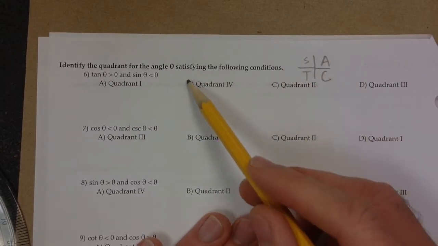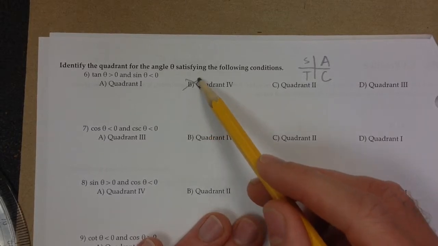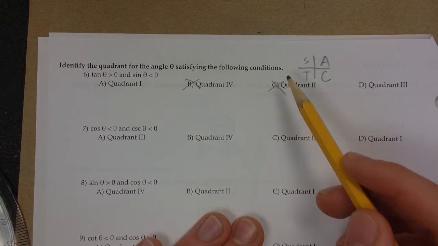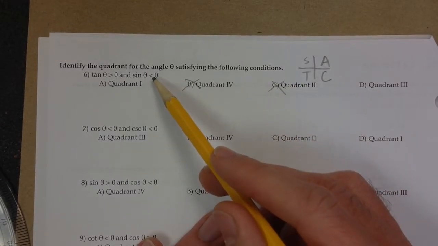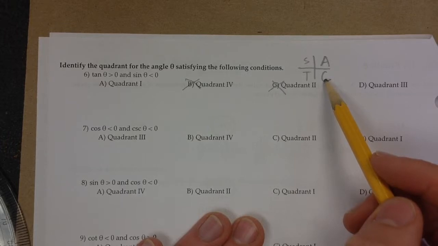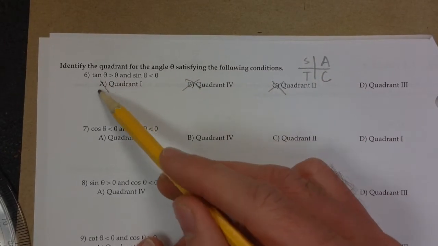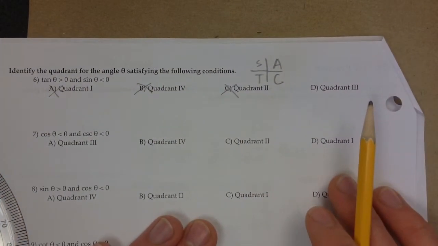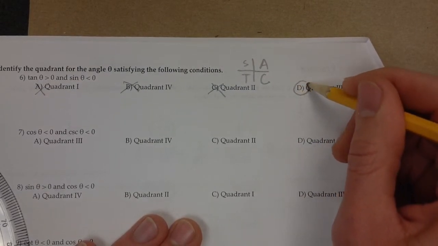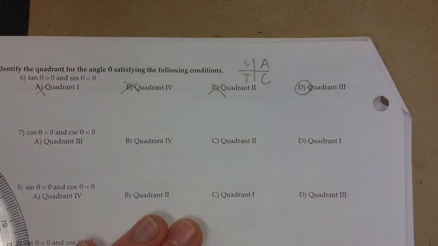So it's not going to be quad 4 or quad 2. Sine is going to be negative in the third and fourth quadrants. So it can't be quad 1. So tangent is positive and sine is negative in quad 3. Any questions on 6?